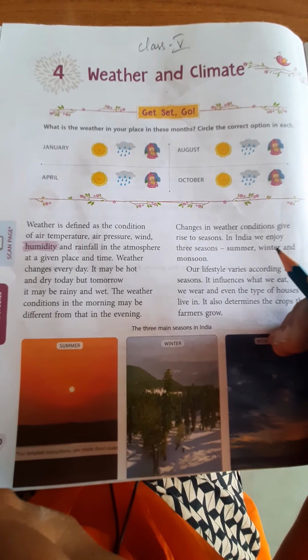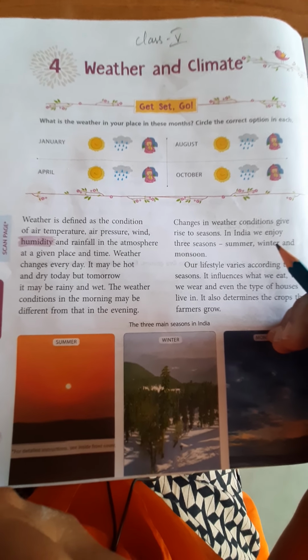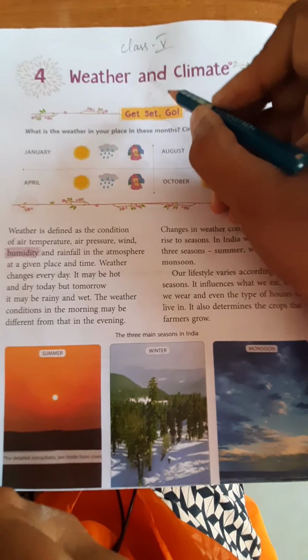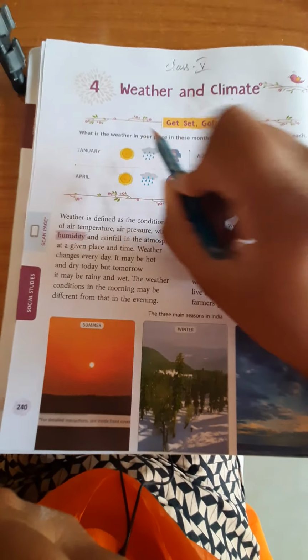For class 5 children, today I am going to start a new lesson, that is weather and climate. Yes, the lesson name is weather and climate. So first, get set go, we will complete this bit.